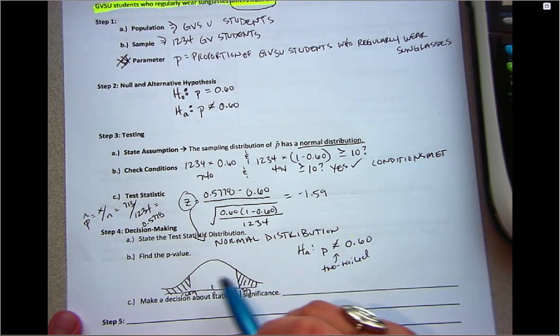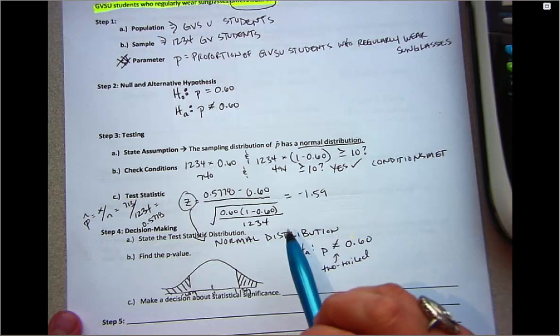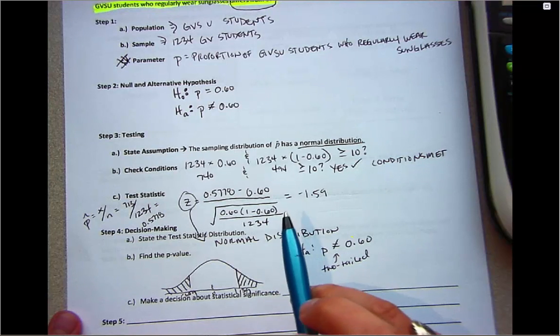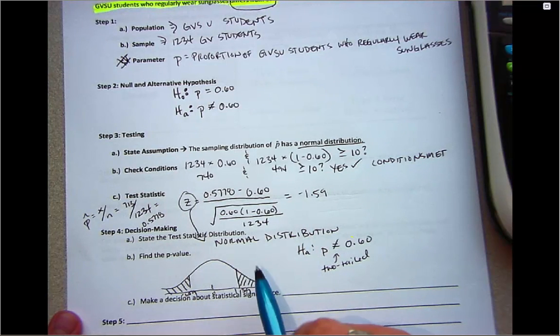So because of that, you'll do both sides. So it maybe is not equal to 0.6 because it's less than 0.6, or maybe it's not equal to 0.6 because it's greater than 0.6. And so with that, you're doing two tails, or both versions, or both possibilities.